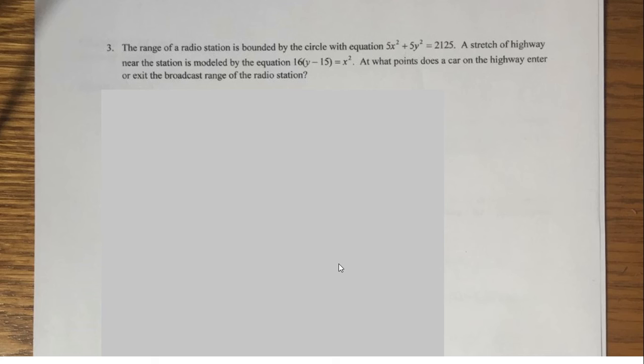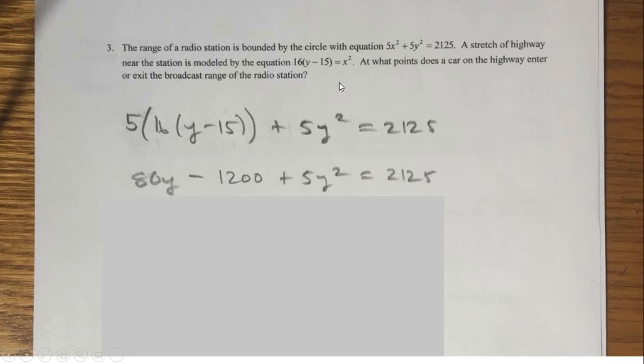the radio station? Well, what we're going to do is take this value of x squared and plug it into the first equation. So I'm going to take 16 times y minus 15 and substitute that x squared into the first equation. So I have 5 times 16 times y minus 15 plus 5y squared equals 2125. Now I'm going to solve for y. Once I solve for y, then I can solve for x.